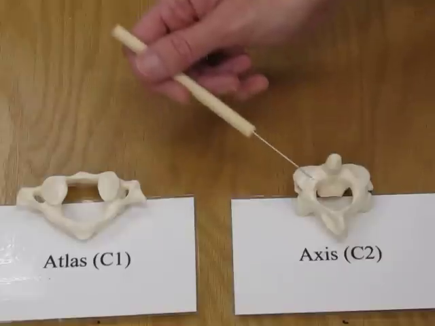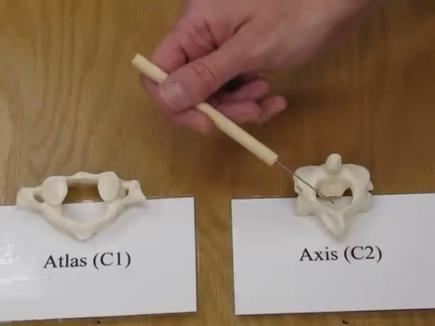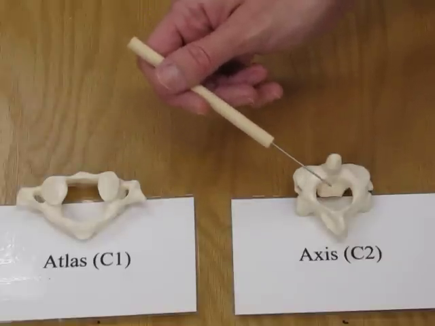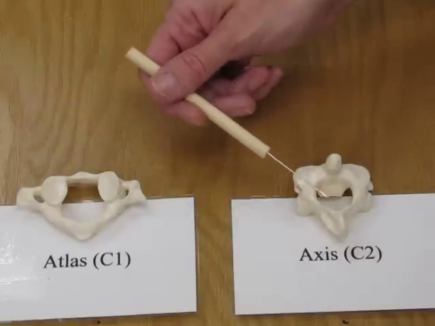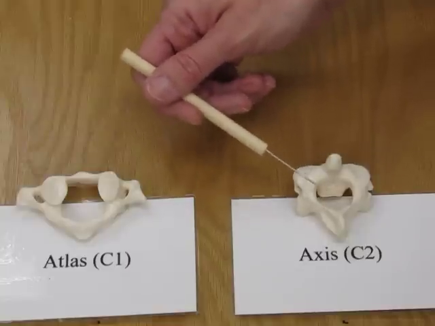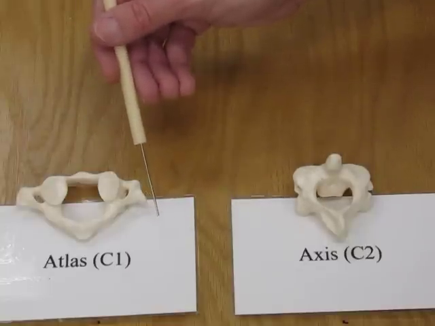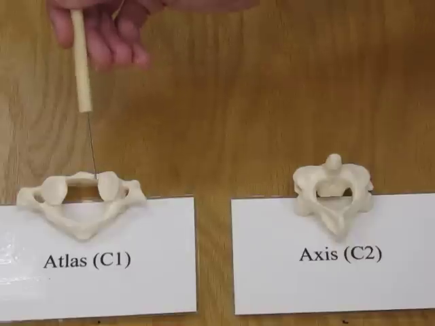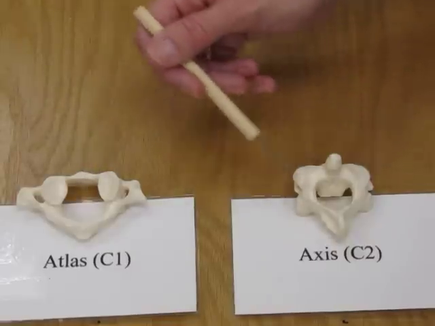So the way I remember this is that the axis sounds like an axle. Axles are underneath cars, so that tells me that this is underneath the atlas. So C1, atlas, C2, axis.